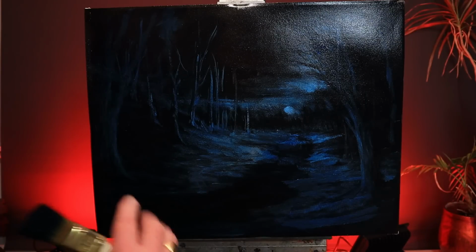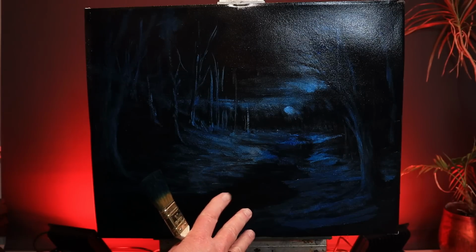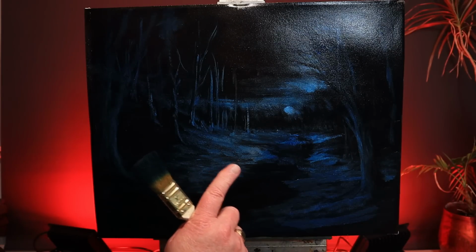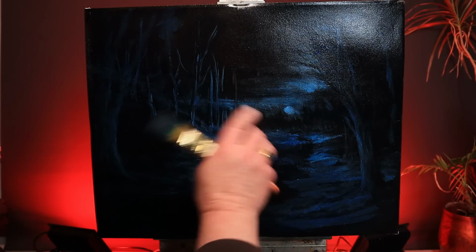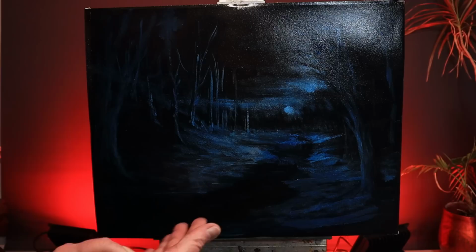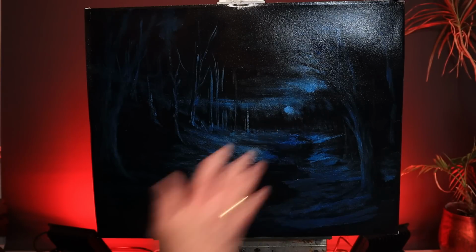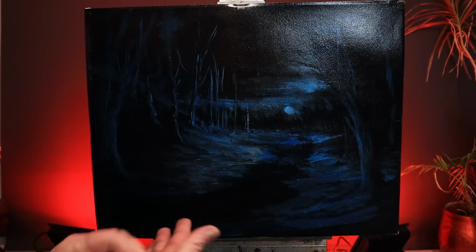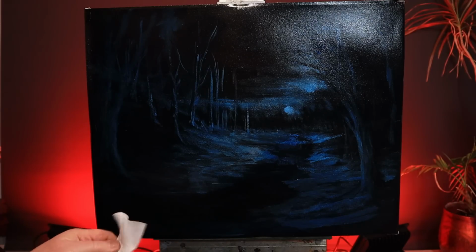Now, the obvious thing to do is start to throw lots of white at this. But I'm going to urge you to be careful, because one blob of white on here can really ruin the whole illusion. The idea is you want to apply this very sparingly. And I'm going to be using my fingers to paint this background sky quite a bit. But you decide what works best for you. If you like using a brush more, then do.